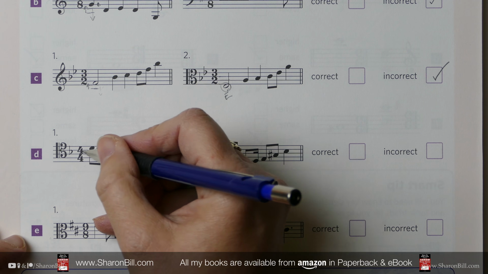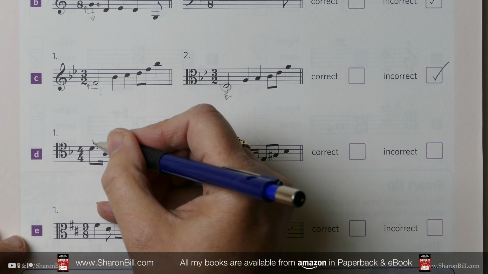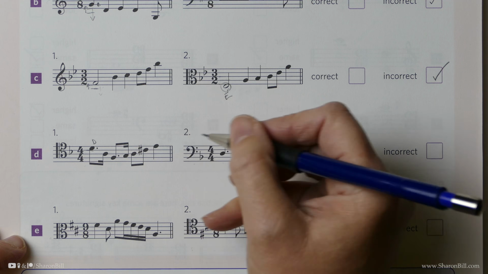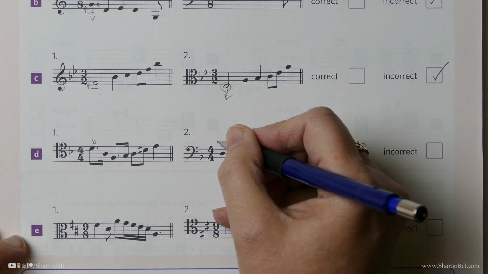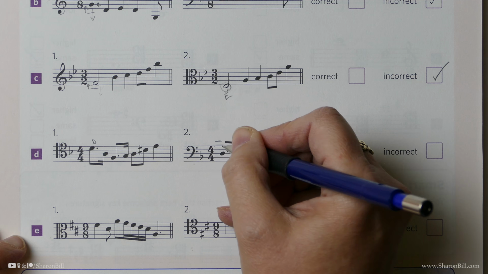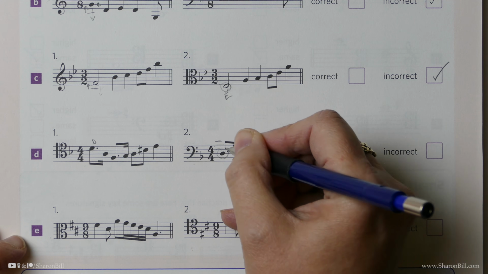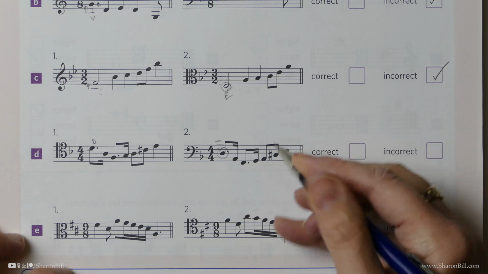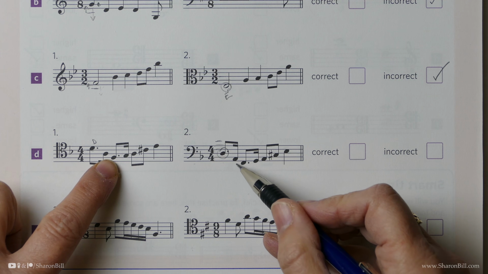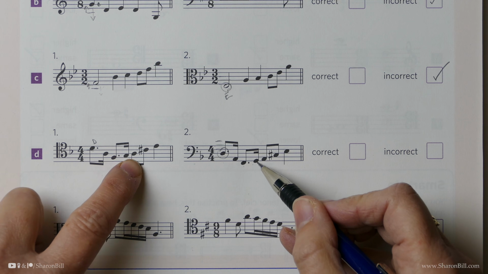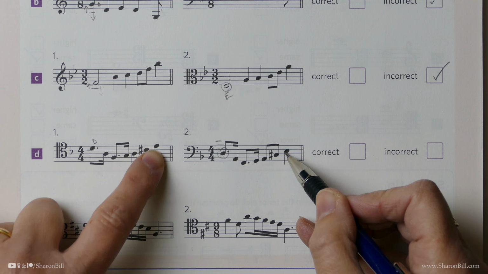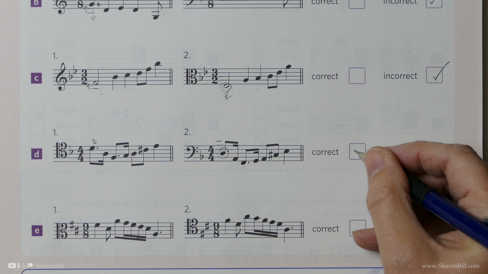Now here, this is middle C in the tenor clef, so that's the D above middle C. And now we need to have the D below middle C. So if this is middle C, C, B, A, G, F, E, D, that is indeed an octave lower, and then everything down a fourth, third, step, step, third. So that is correct.